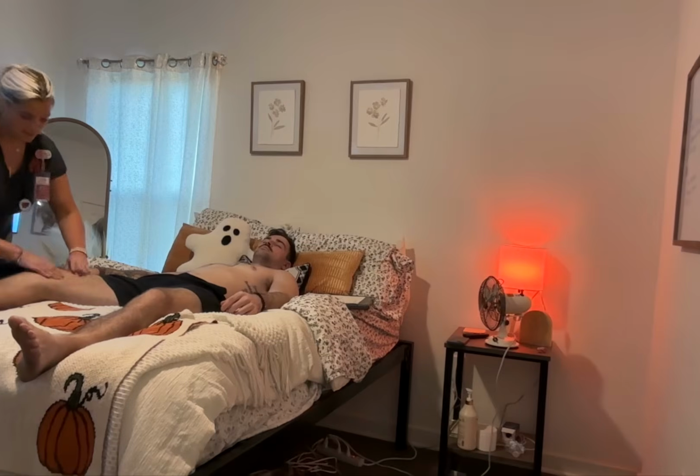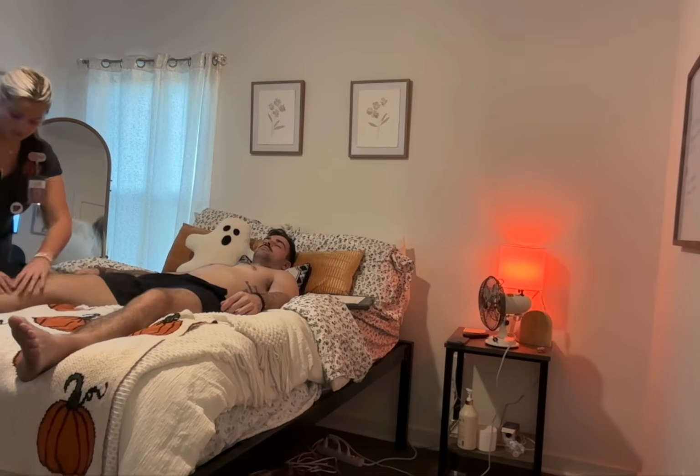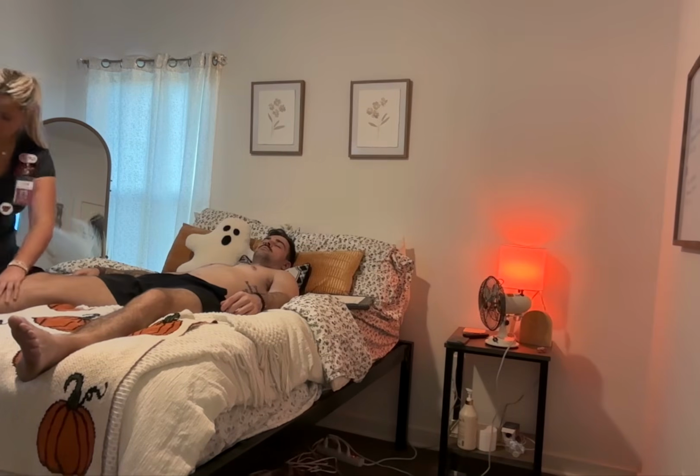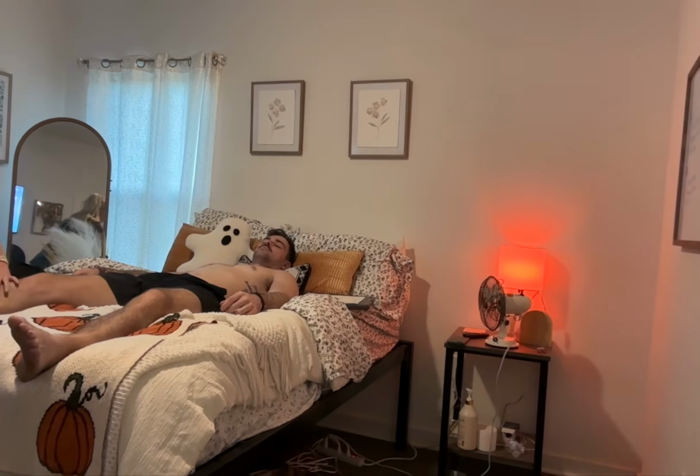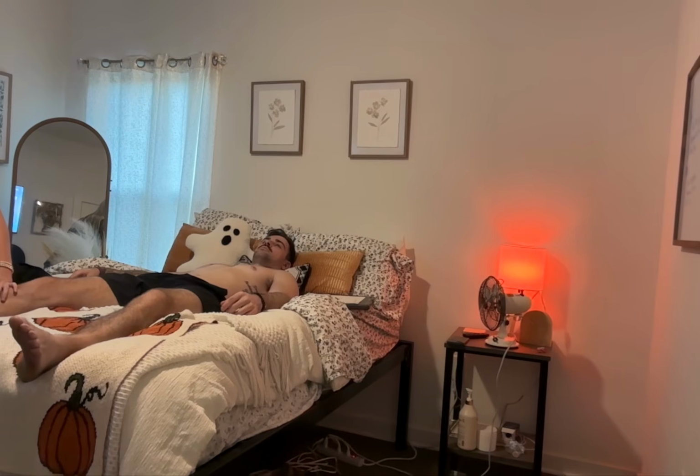Now we're going to look at the legs. Everything looks good with the legs. And now we're going to palpate this dorsalis pedis over here. And that's going to be up on this prominent bone up here. So that one's about a 2+ as well.